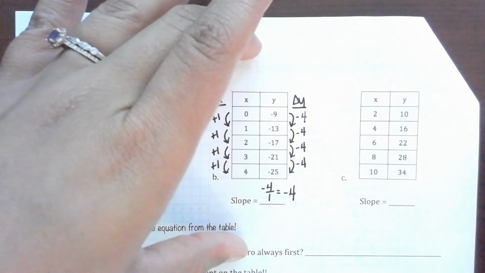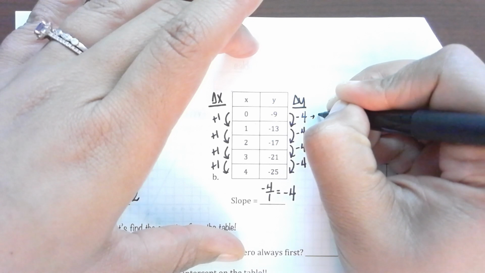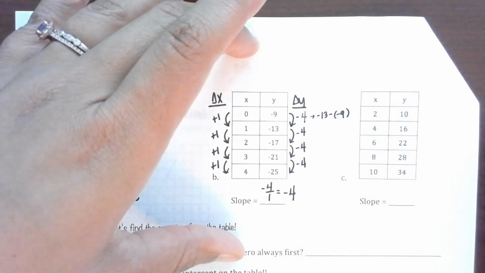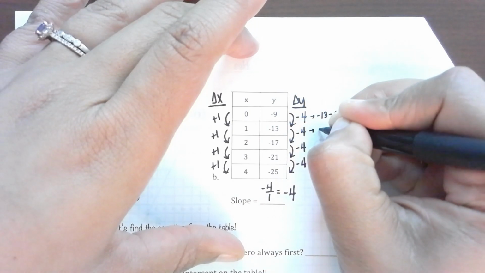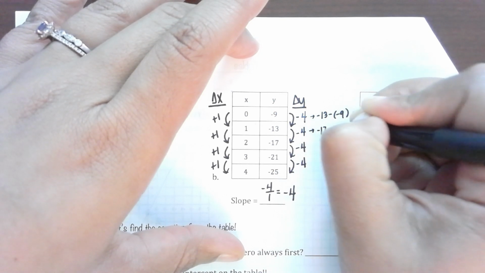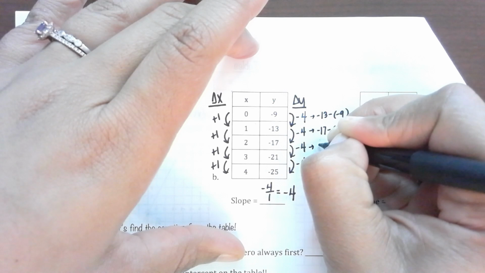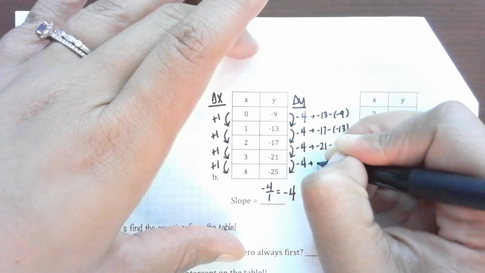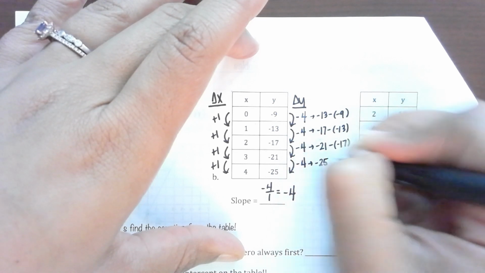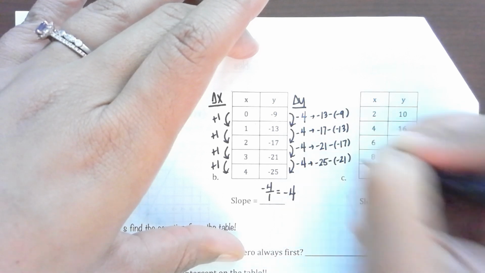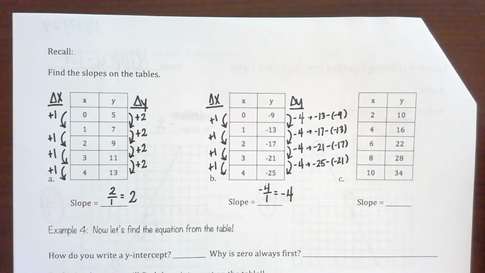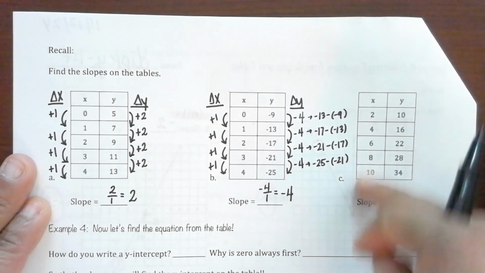Feeling better on the negatives? Remember, if you need to write this out, write this out. It's negative 13 minus a negative 9. That's where that came from. Write out what you need to be typing in if you're unsure of where it's coming from. And then that is negative 25 minus a negative 21. That's where all these came from. So if you need to write that in, write that in. Any questions there?